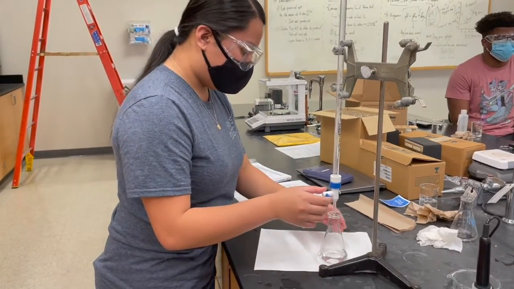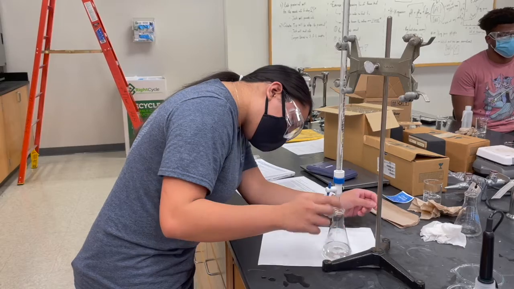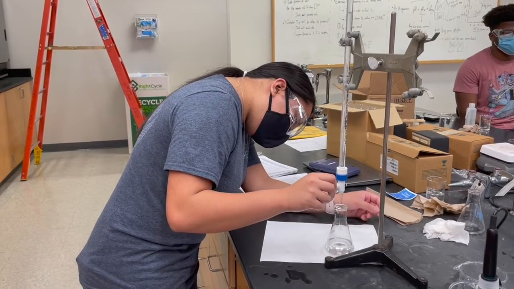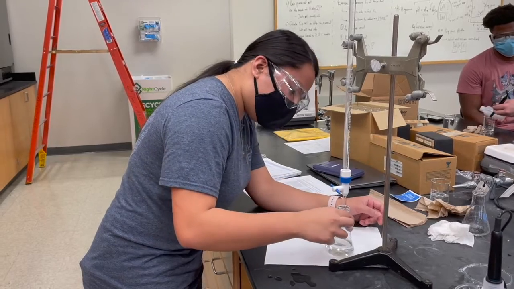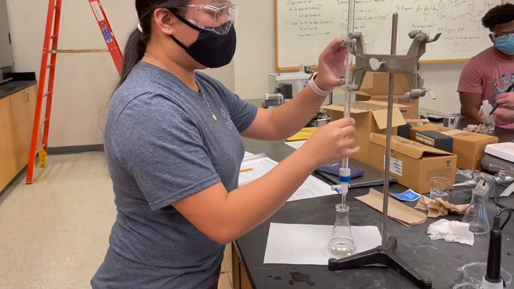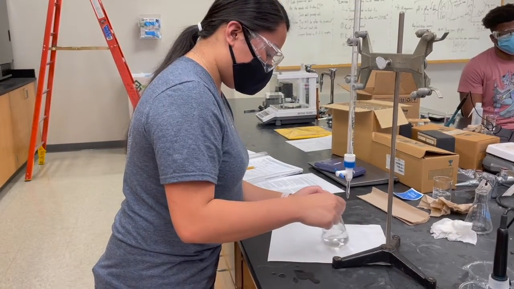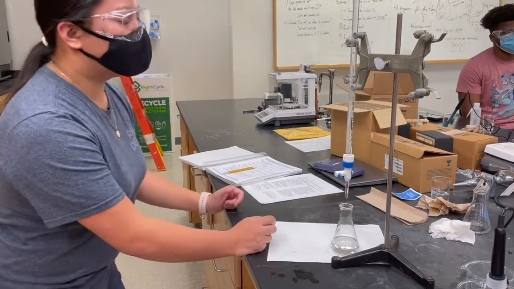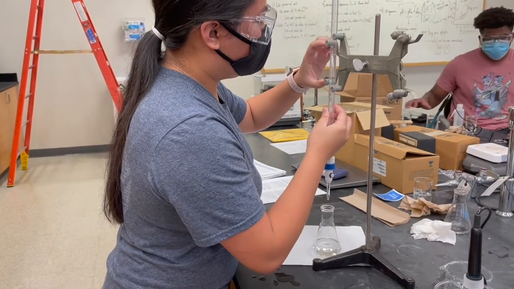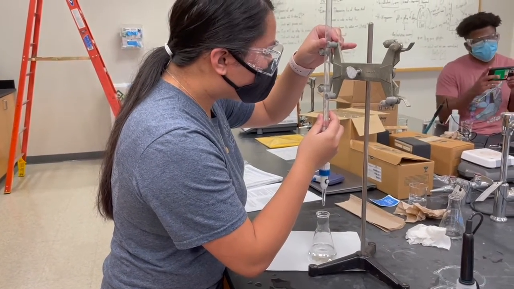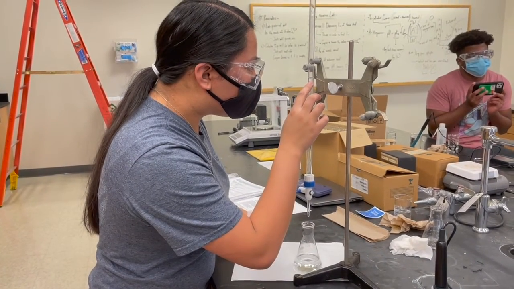Next, we slowly added the titrant to our acid and phenolphthalein mixture. After the titrant was added, we swirled the new mixture around in the flask to make sure the acid and titrant were combined well. Since the mixture had not turned pink yet, we measured the final volume and documented the data in a table in our notebooks.